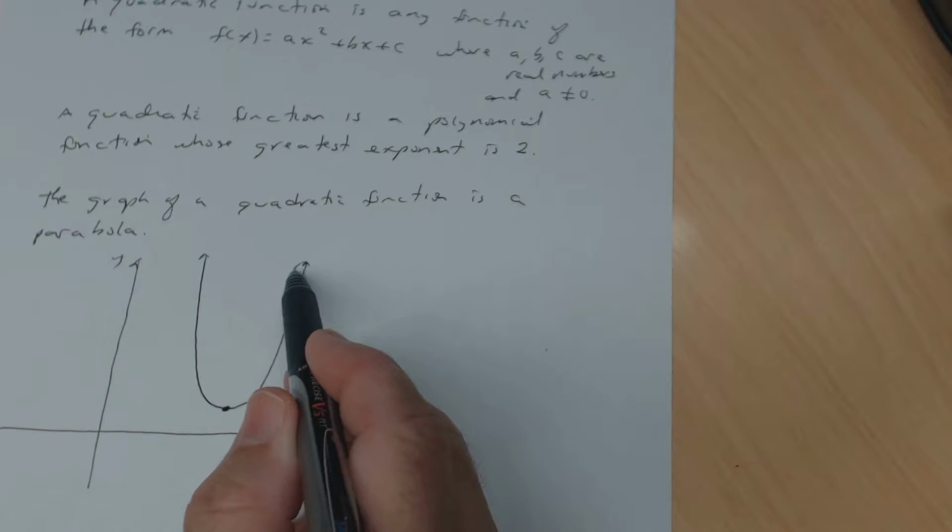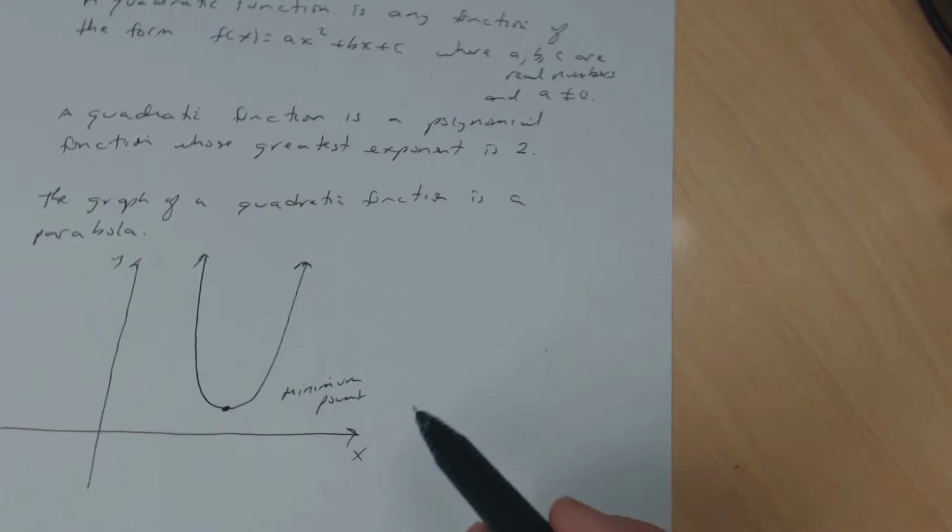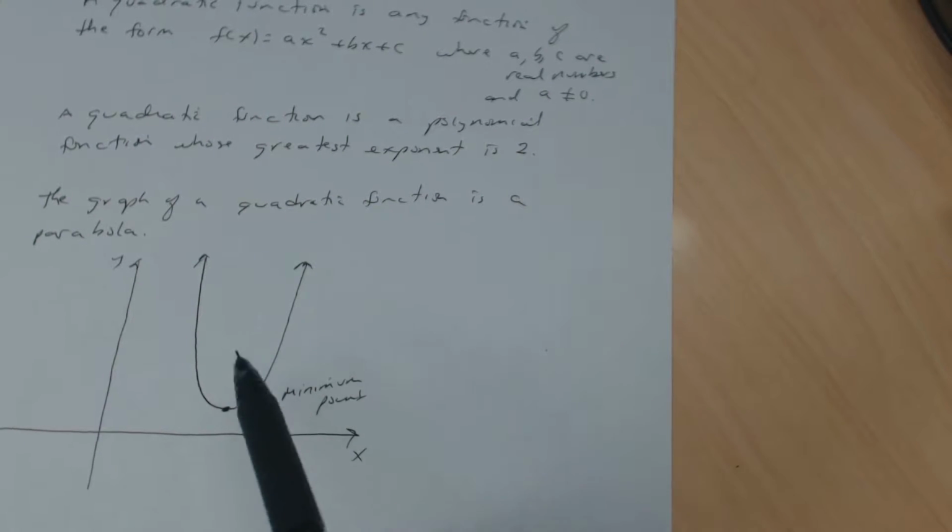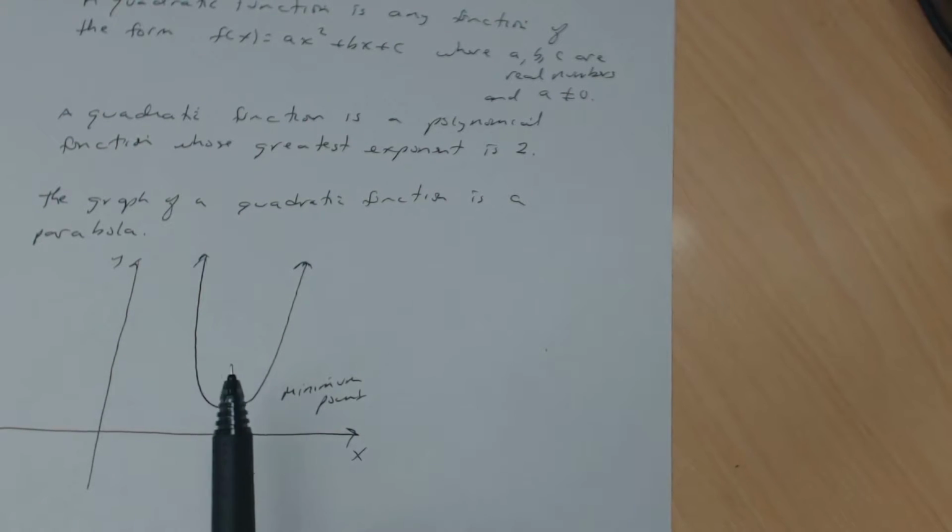So they're still going to ask you about this information about functions, but the new part, well, not the new part because you had this last semester, is that this minimum point is the vertex. So from last semester you knew this was called the vertex. So this is the vertex.